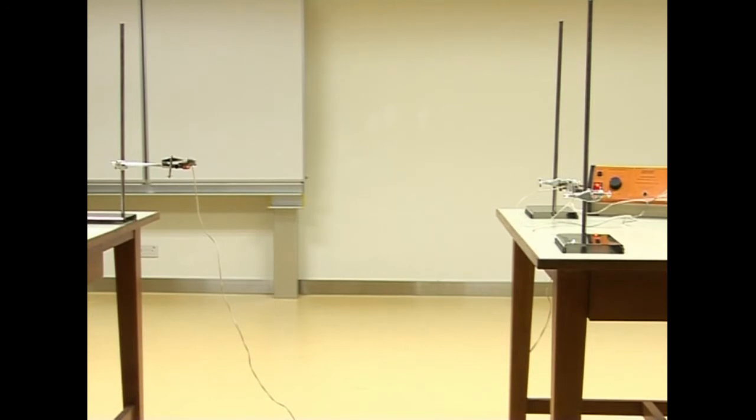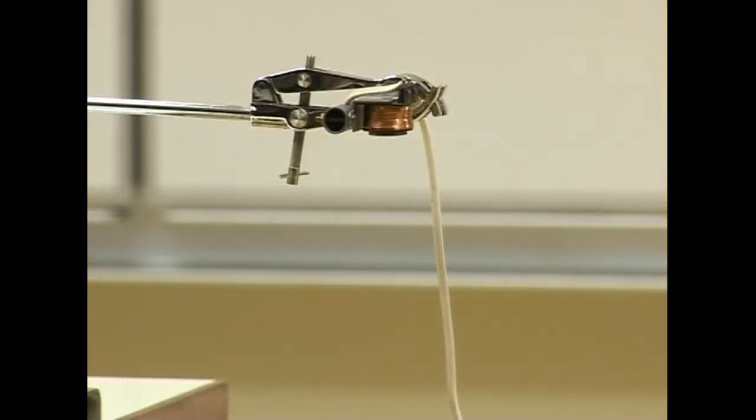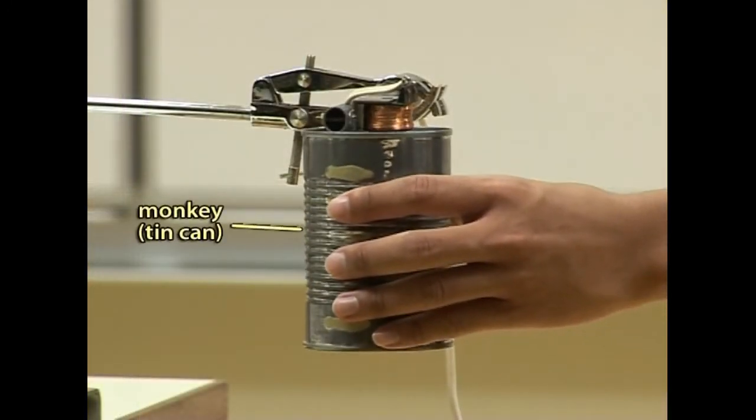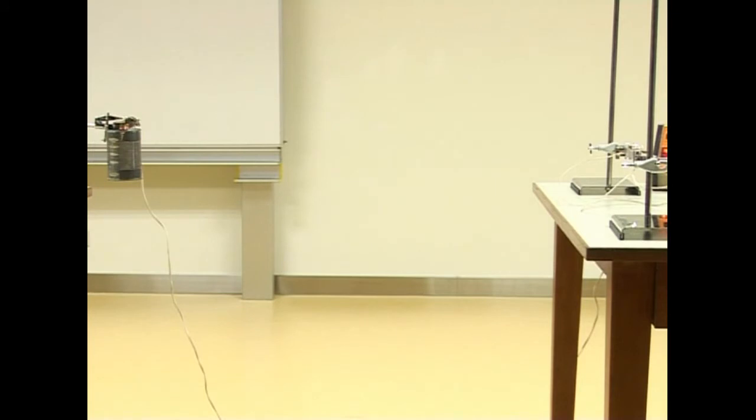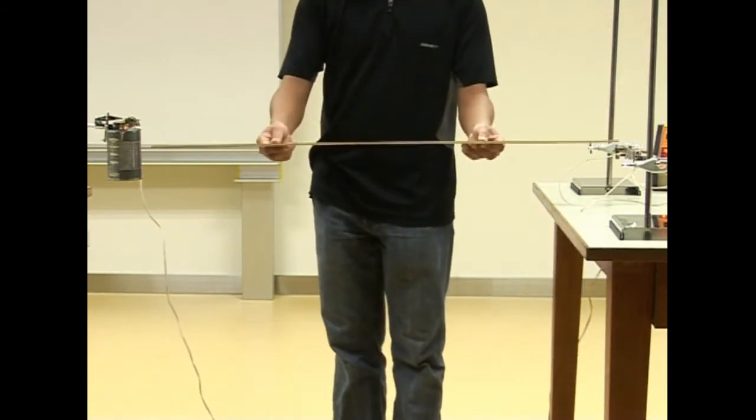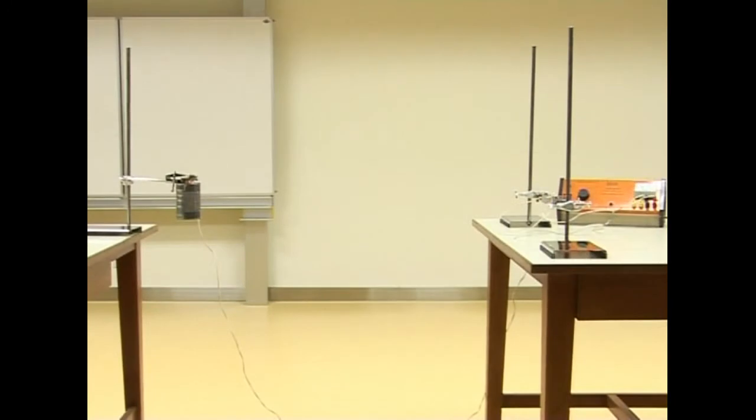Set up the monkey and hunter apparatus. The monkey is represented by a tin can. It is attracted by an electromagnet above it when the circuit is closed. Now we place the monkey about 1 meter away from the gun. Ensure that the gun is horizontal and at the same level as the monkey. Fire the toy gun. The bullet will break the circuit and the monkey will fall.